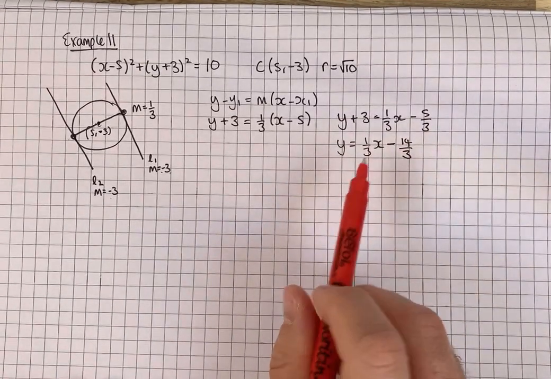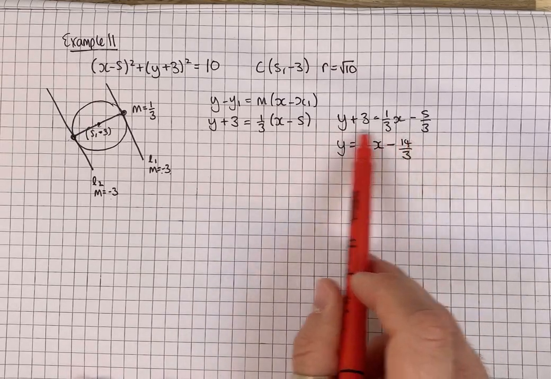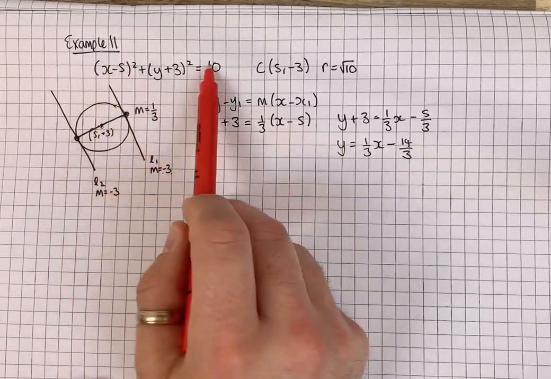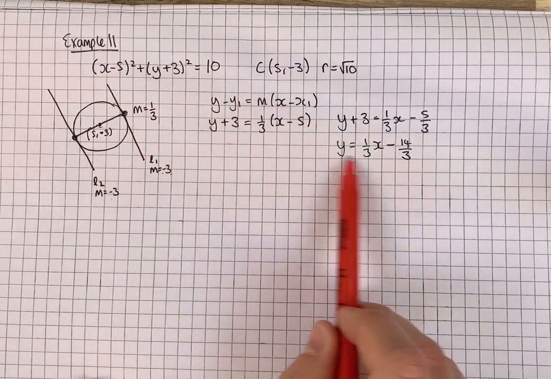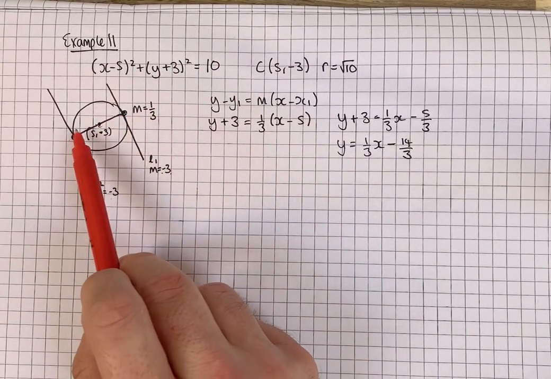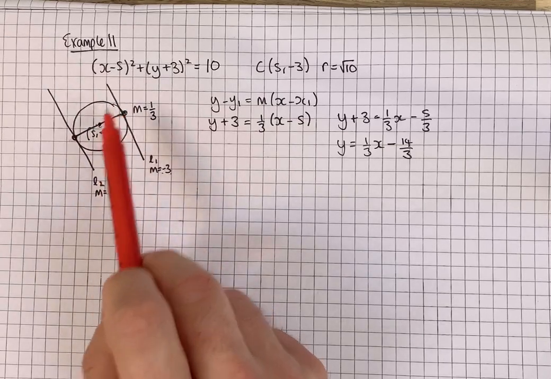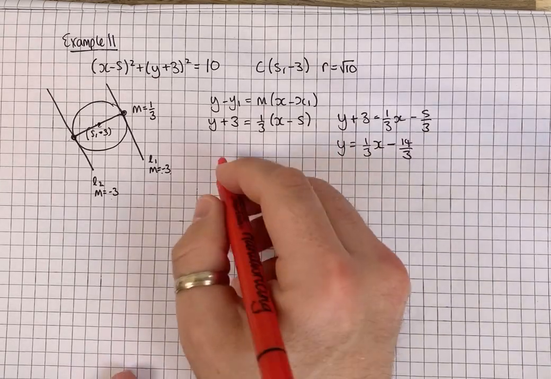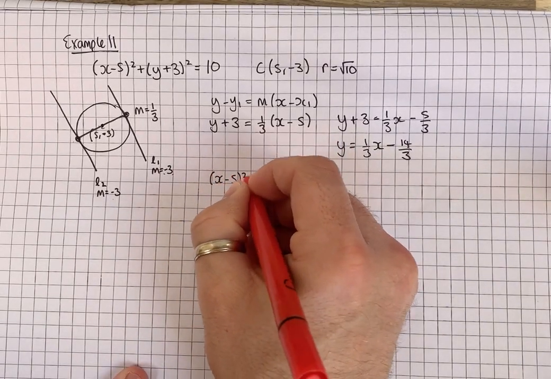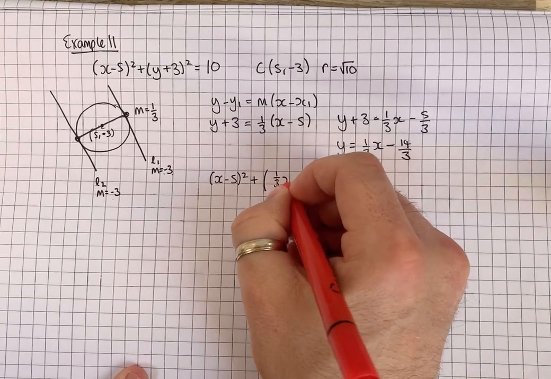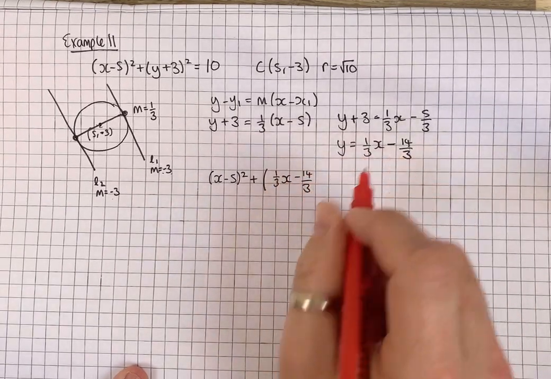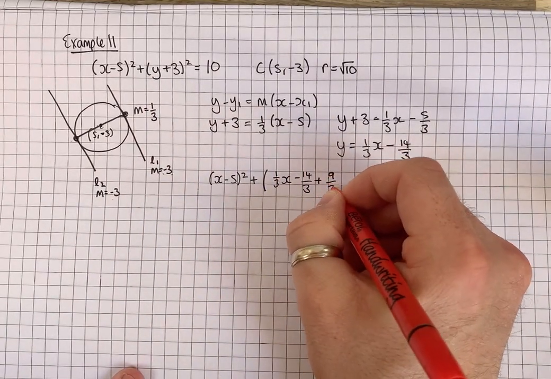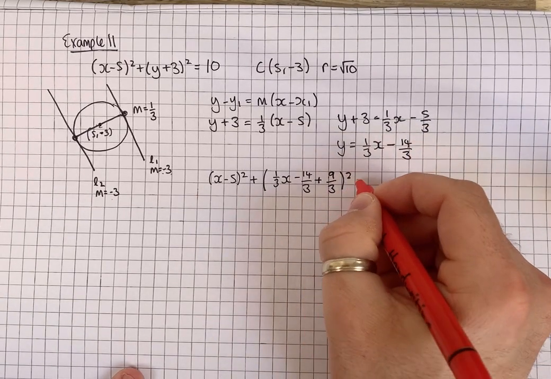Okay, well that still doesn't help. Well, it does help, but it doesn't solve the problem. So I've got the equation of this line here, and I've got the equation of the circle here. Now if I equate those, or solve them simultaneously, that will give me the coordinates of the two endpoints. Which is quite a tricky substitution because of these fractions. Anyway, so we get x take away 5 squared, plus a third x take away 14/3, which is y, add 3, which is add 9/3, equals 10.